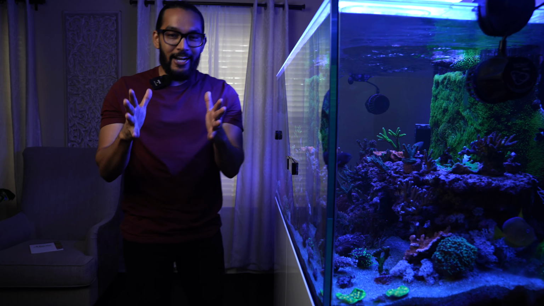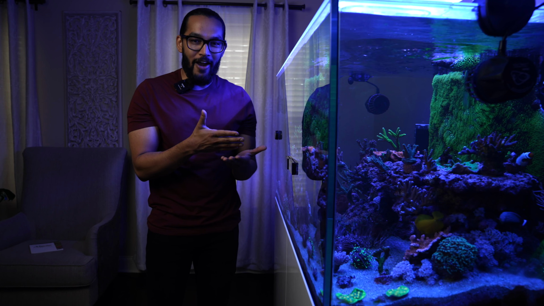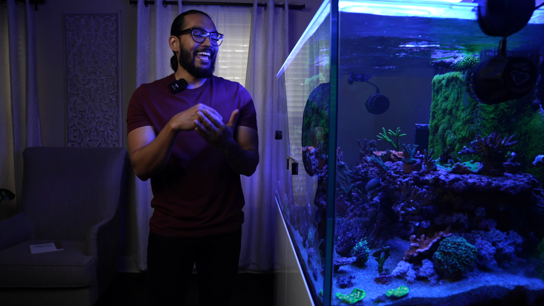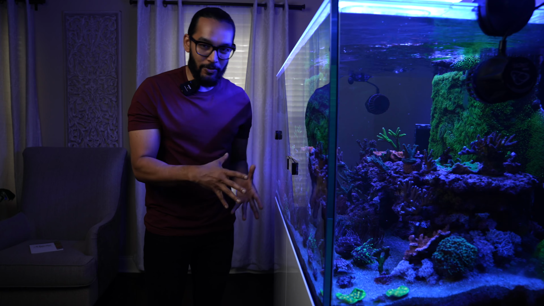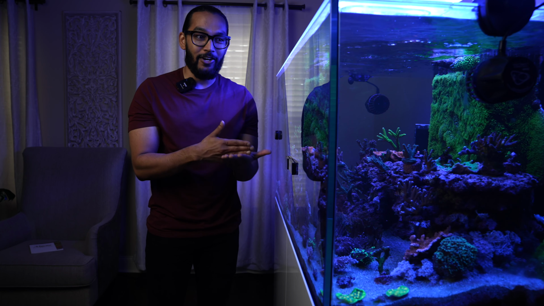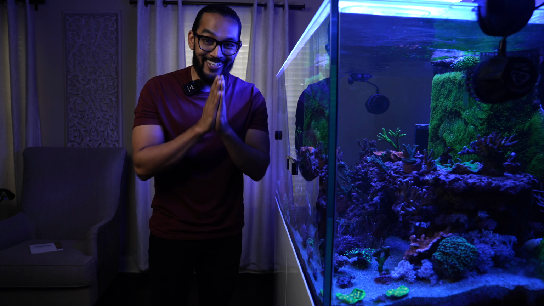If you're new here, let me just get you up to speed. The tank had a little crash, alkalinity tanked, and we lost a bunch of SPS. So I finally got a calcium reactor and it's on. It's been running for a little over a week, and I think I fine-tuned it. So let's get into it.